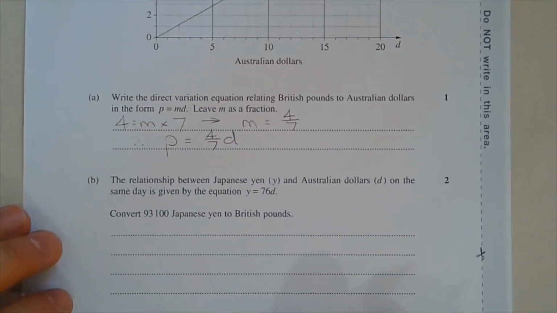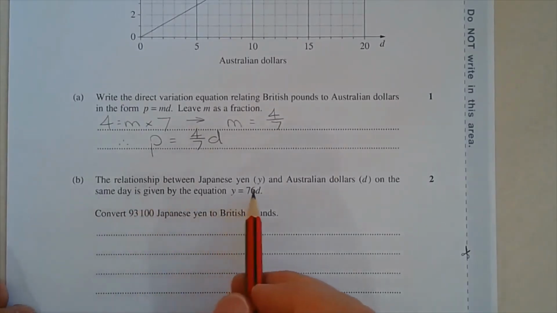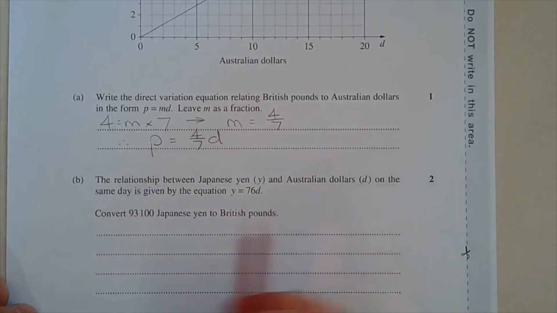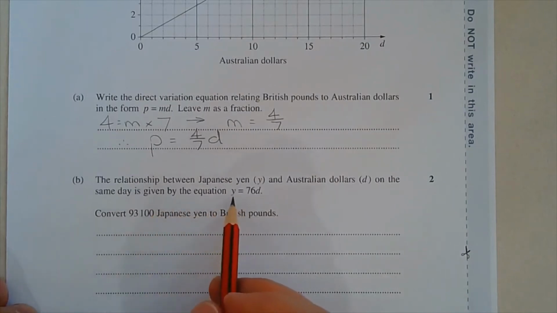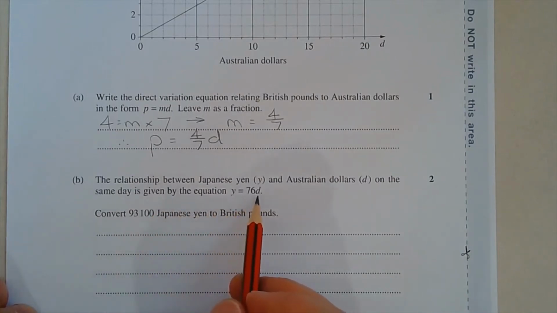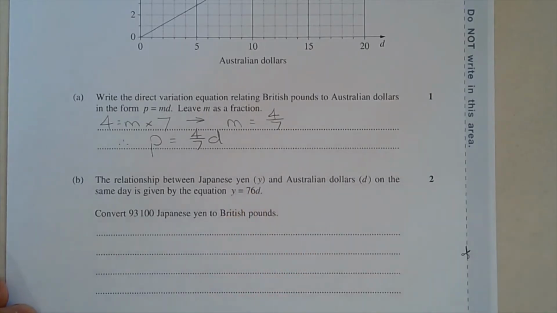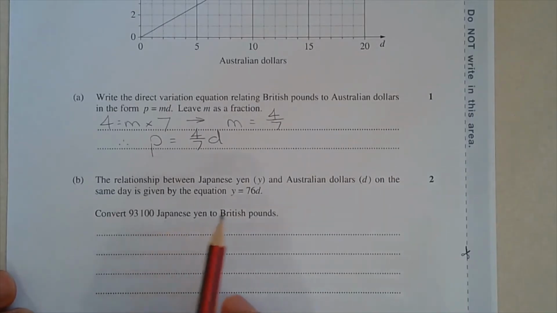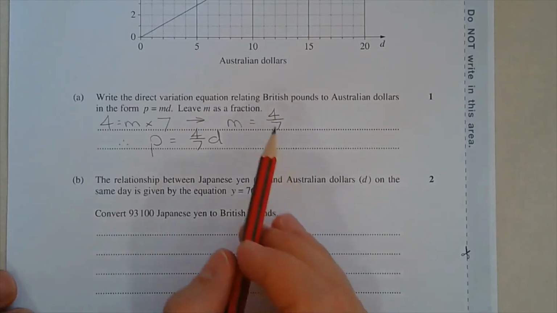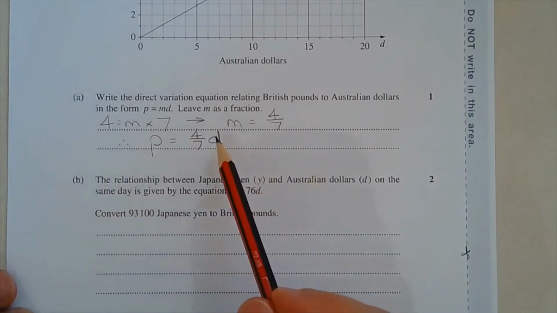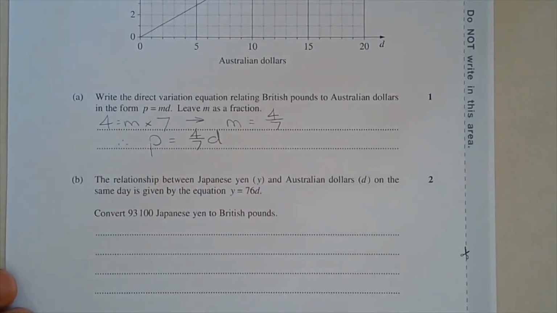Okay. Part B. The relationship between Japanese yen and Australian dollars on the same day is given by the equation y equals 76D. Now, y is yen, D is Australian dollars, so very similar to the last question. Convert 93,100 Japanese yen to British pounds. So there's 2 steps involved here. First of all, let's convert the Japanese yen to the Australian dollar, because from there we can use part A to convert Australian dollars to British pounds. So let's work this up.